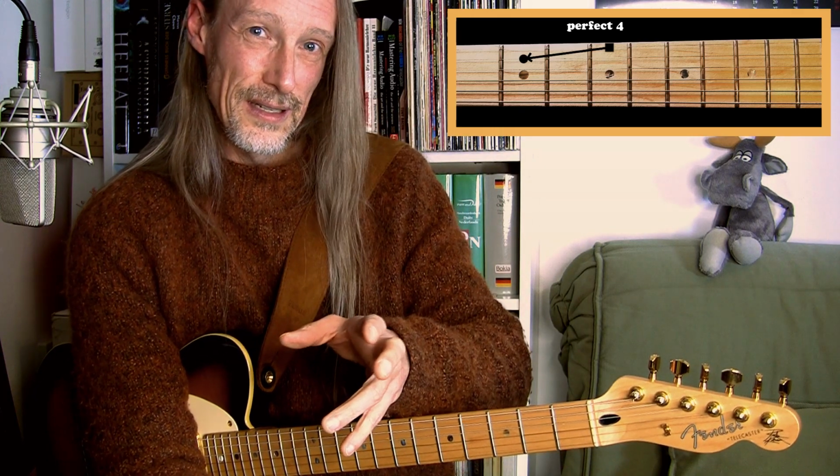For this you have to know that the naming and identification of intervals has nothing to do with the register in which the intervals are. So a perfect fourth can be lower than its root.